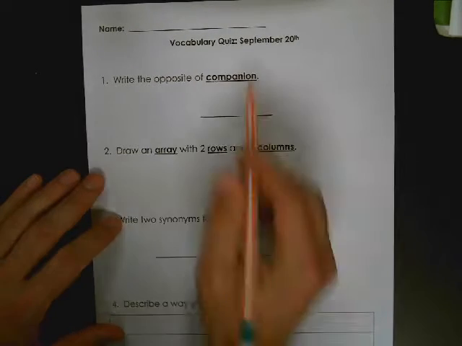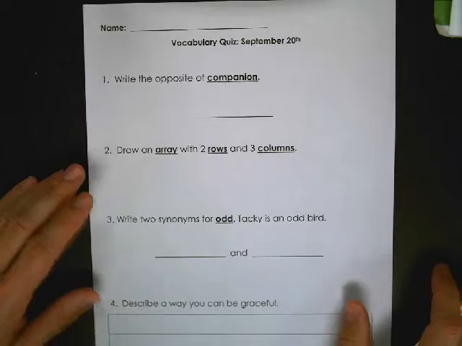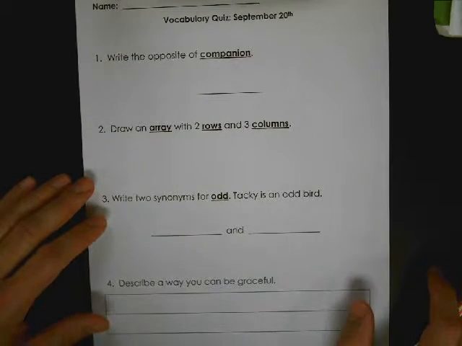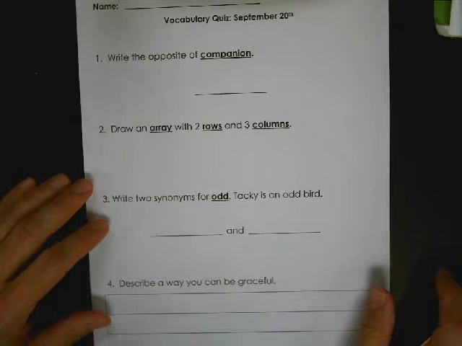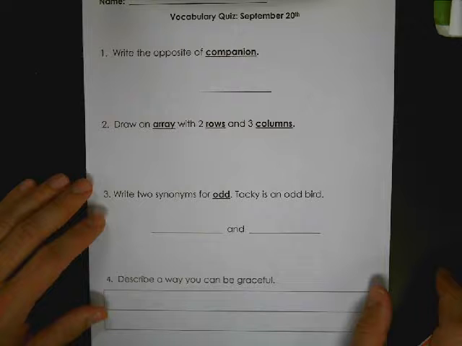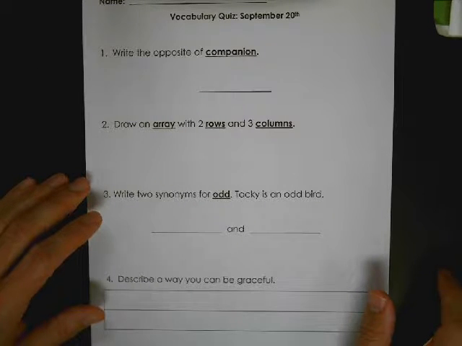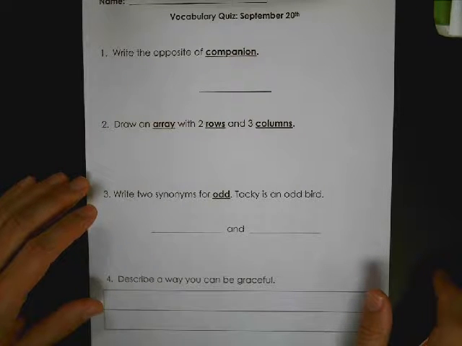Today we took the vocabulary quiz for September 20th, and I just wanted to spend a little time going over some expectations from it so you can see what you're looking for. I'm going to spend the same time with students in class, so we're all on the same page about expectations about vocabulary. So far we've had 2 vocabulary quizzes in the first 25 days of school, so basically a little over 2 weeks.